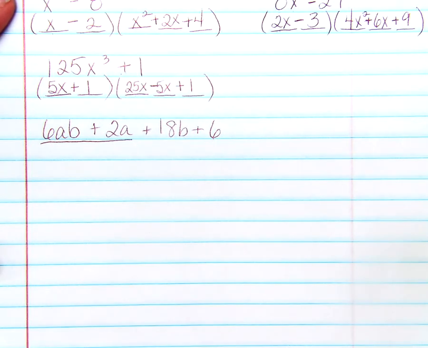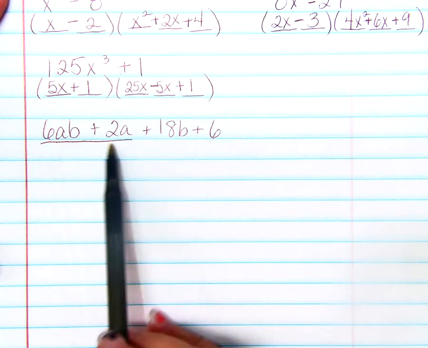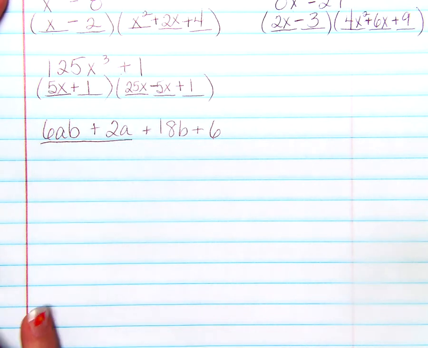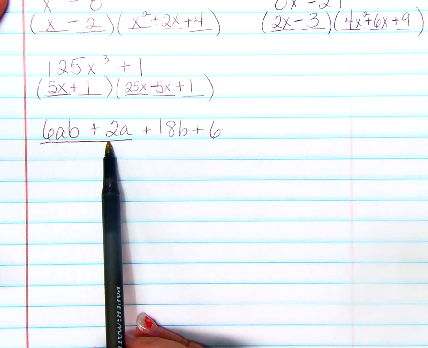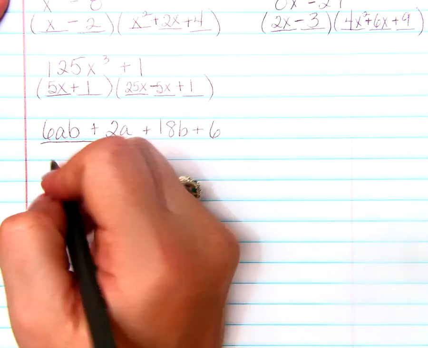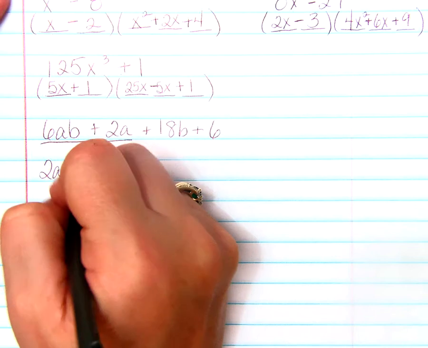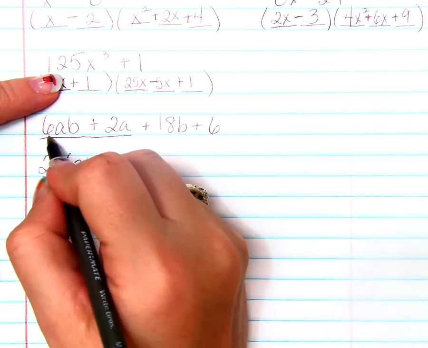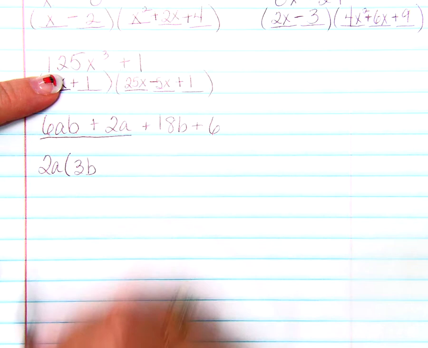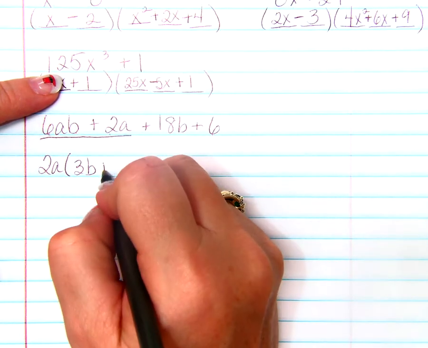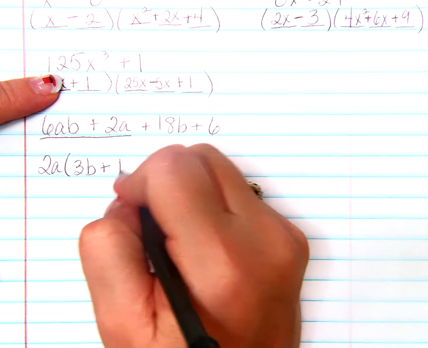When we're looking at just the first 2 terms, I say, what out of these terms are they both divisible by? What thing are both of these terms divisible by? Well, they're both divisible by a 2 to begin with, but they're also both divisible by an a. So when I factor out a 2a, what's left is 3b. Divide this by 2a, I'm left with 3 and b. Divide this by 2a. Anything divided by itself is 1.